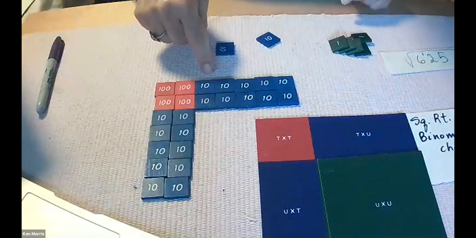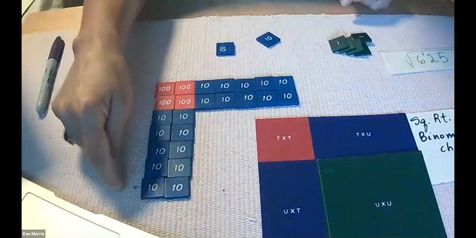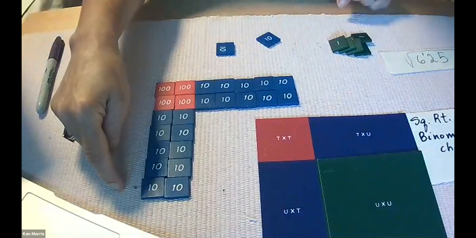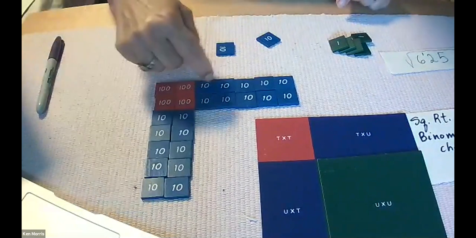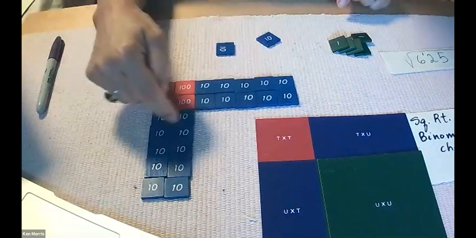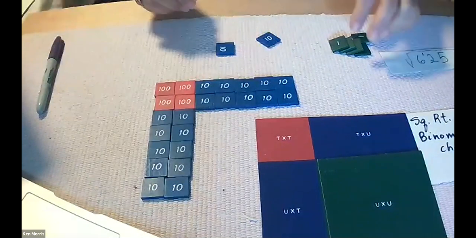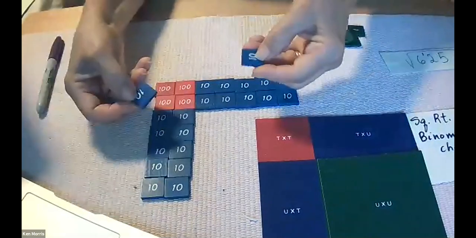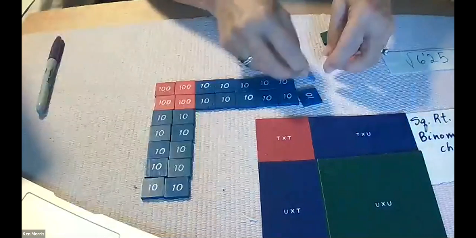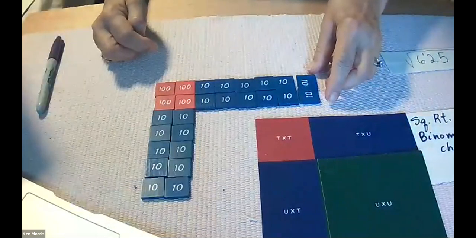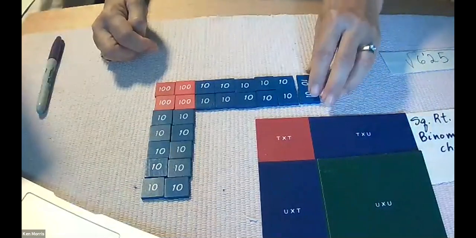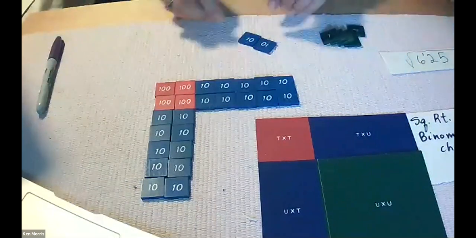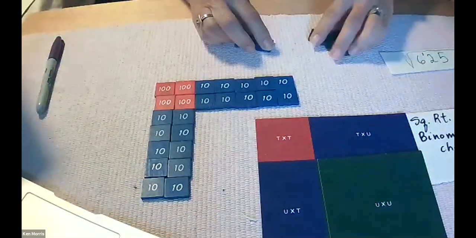2, 3, 4, 5. 1, 2, 3, 4, 5. I did something wrong. 2, 4, 6, 8, 10. 2, 4, 6, 8, 10. Oh, no, I didn't. I'm good. Okay. That's as far as I can go because I only have 2 left. So I couldn't possibly keep the rectangles equal. I would need at least 4 of these, right, to continue distributing. So I'm going to stop.